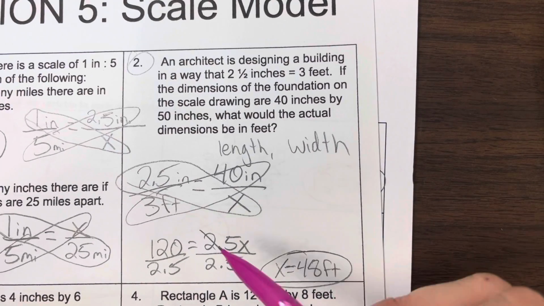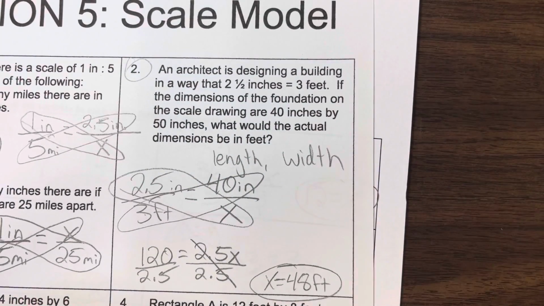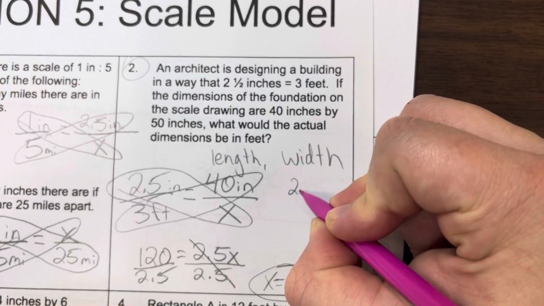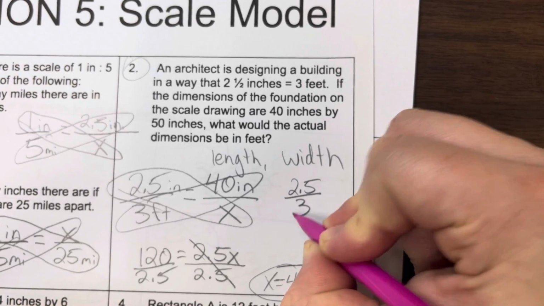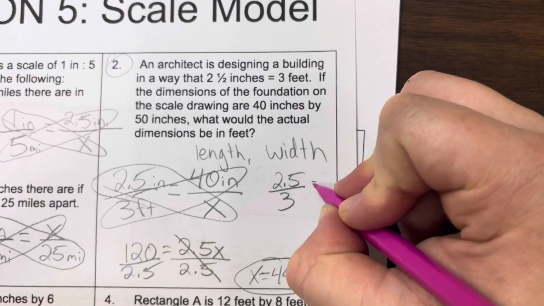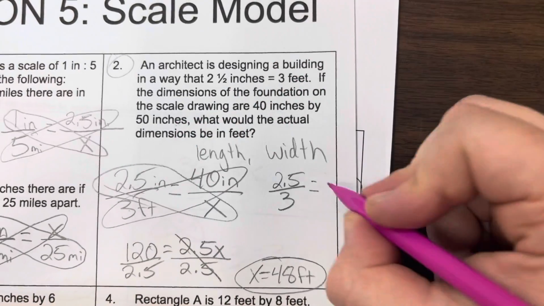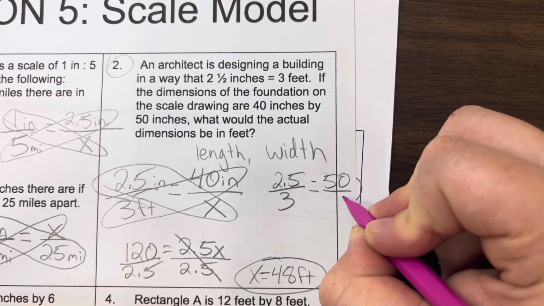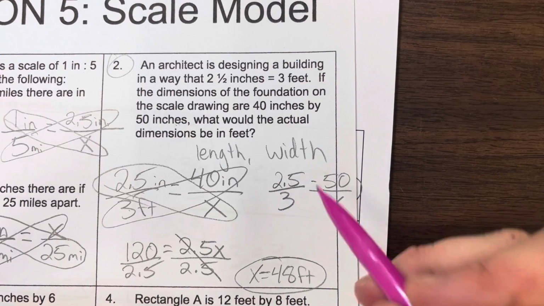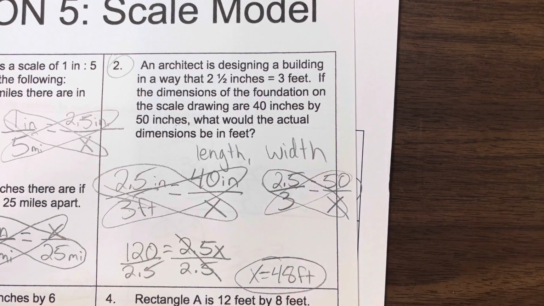Now we have to do this again, but solve for the dimension that has 50 inches in the drawing. So I'm going to use the same 2.5 over 3. I have to use the same ratio because I'm talking about the same drawing. So now instead of 40 inches, I'm going to use the length they give us, which is 50. And again, I'm solving for x. Cross multiply.